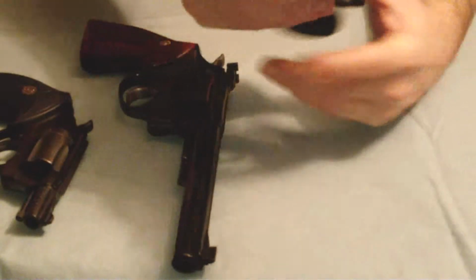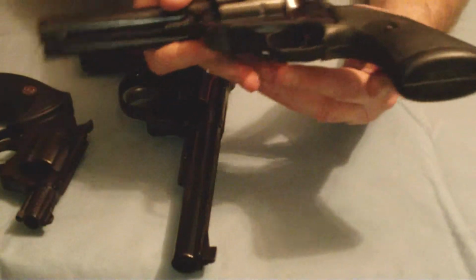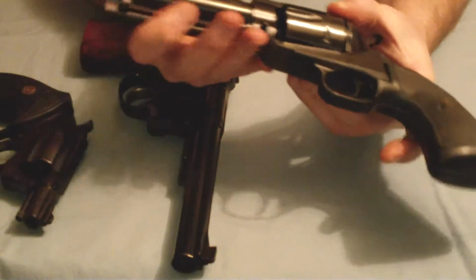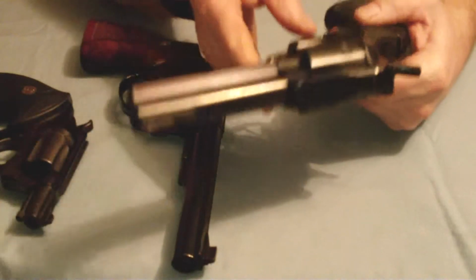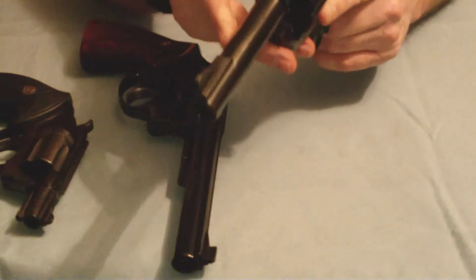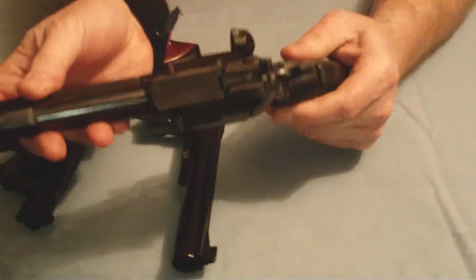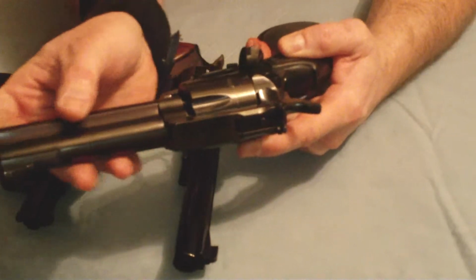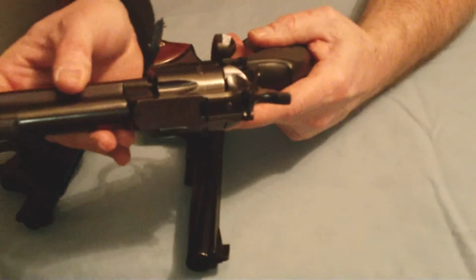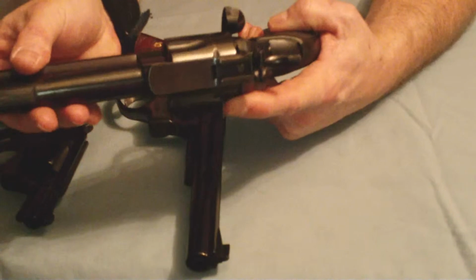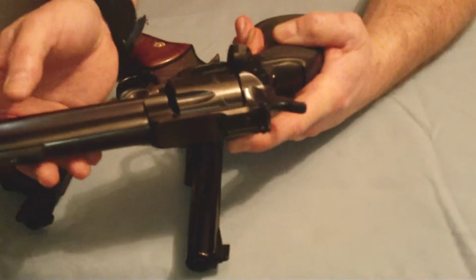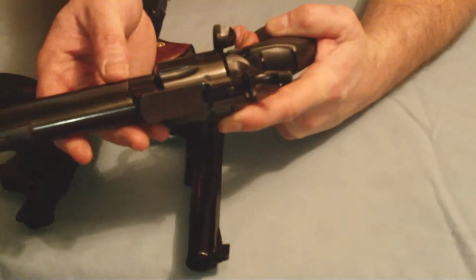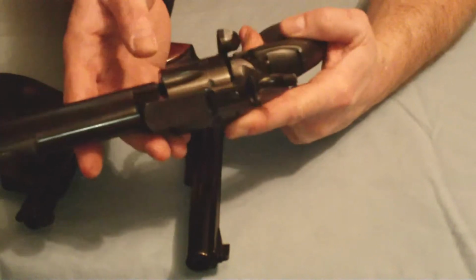Okay. Under the barrel there is an ejector rod, and you'll sometimes hear that referred to as an extractor rod, but since it actually pushes either live cartridges or spent cases out of the cylinders, it should really be referred to as an ejector rather than an extractor.